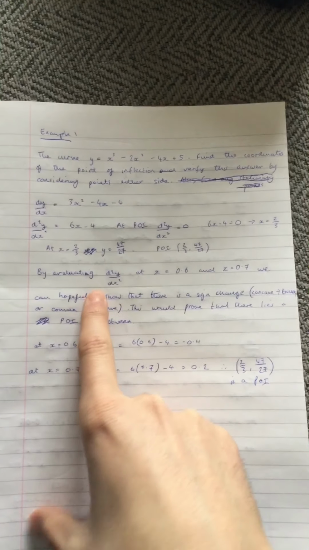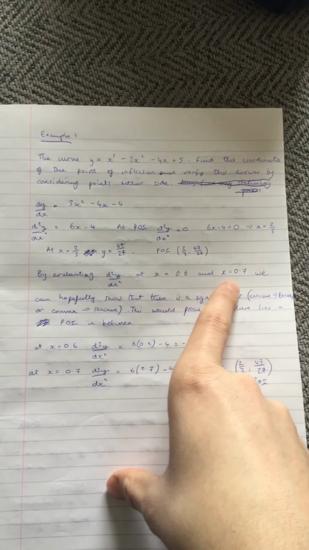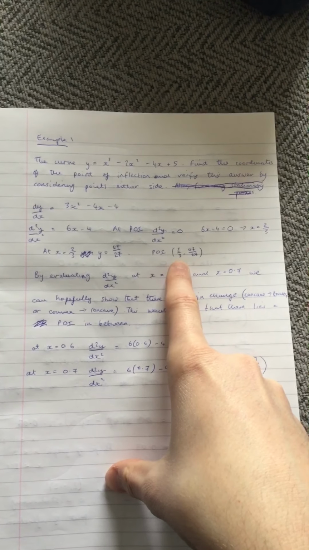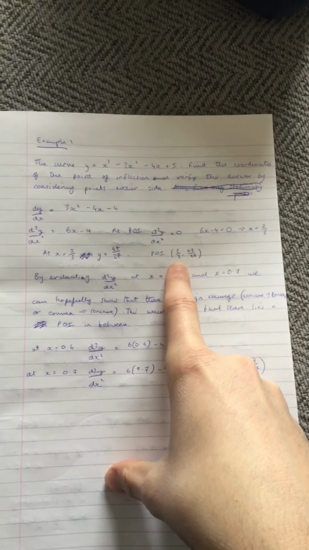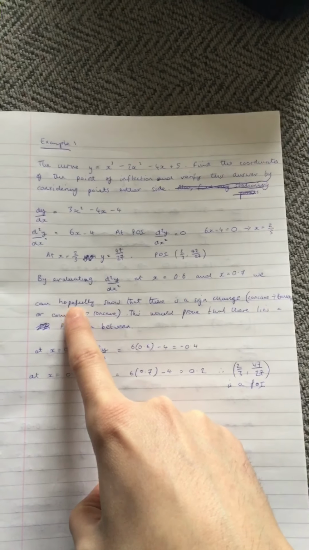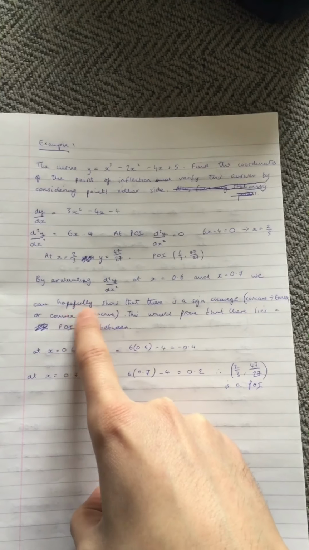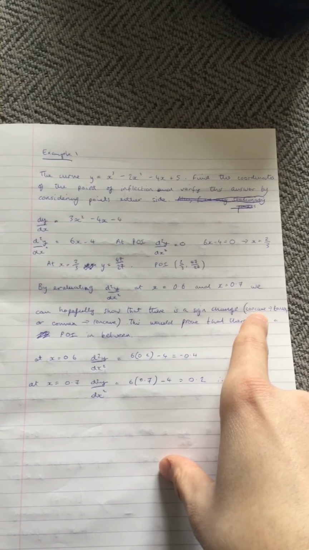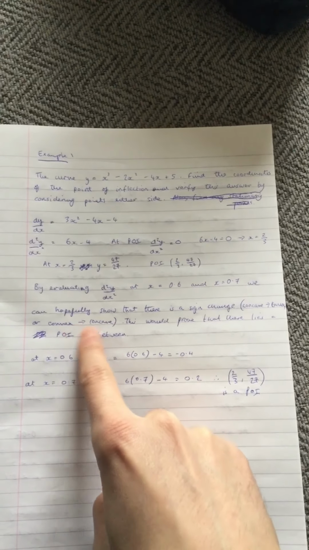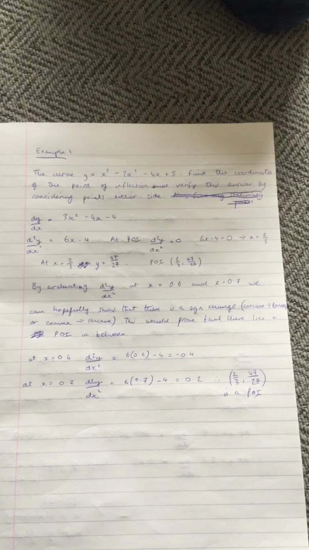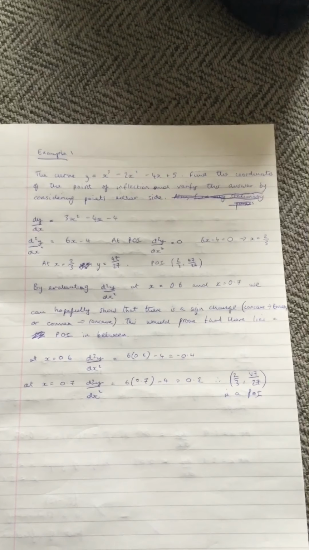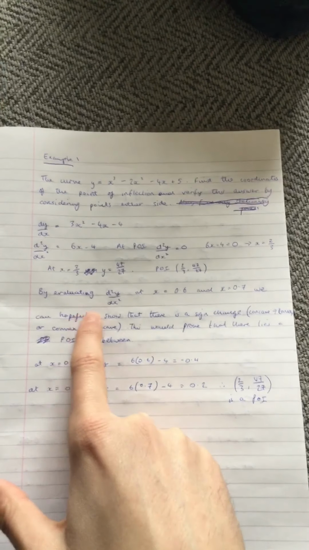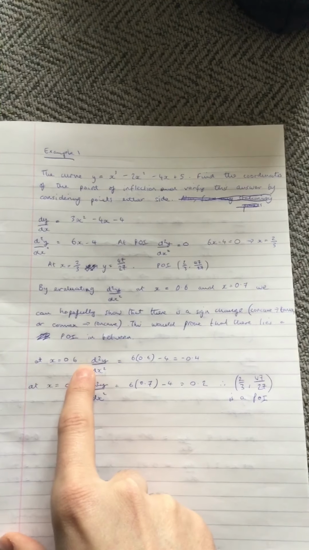So by evaluating the second derivative at x equals 0.6 and 0.7, so those are 2 points that are very close to x equals 0.6 recurring, we can hopefully, and I wouldn't write all this out, I'm just doing it for you, show that there is a sign change, which will imply that the curve has gone from concave to convex or from convex to concave. And this shows and proves that there lies a point of inflection in between. So we would go from this to actually working that out.